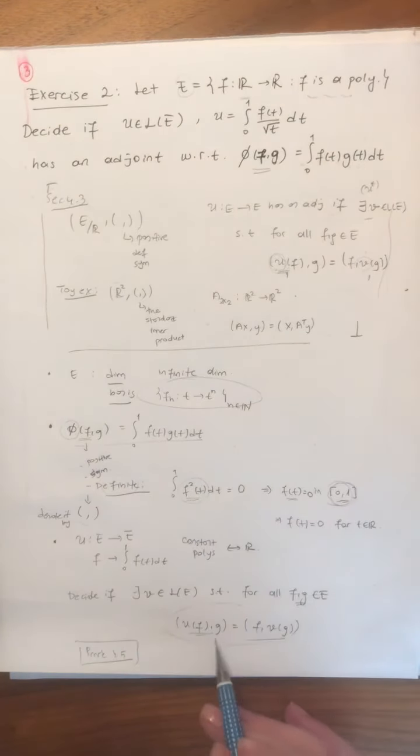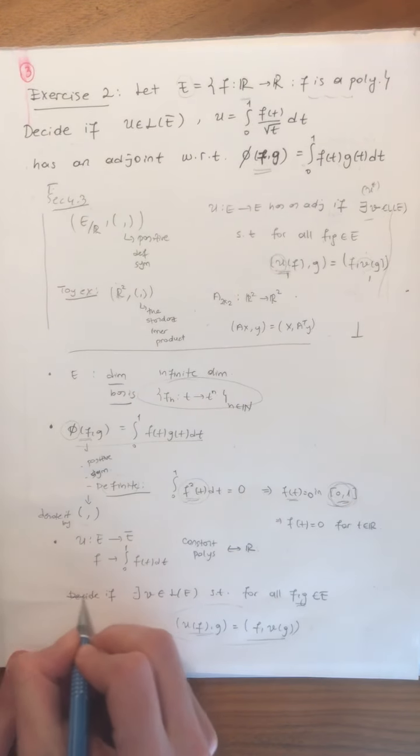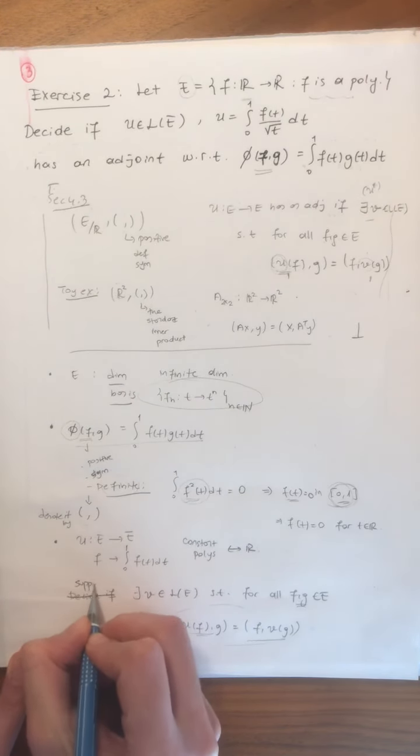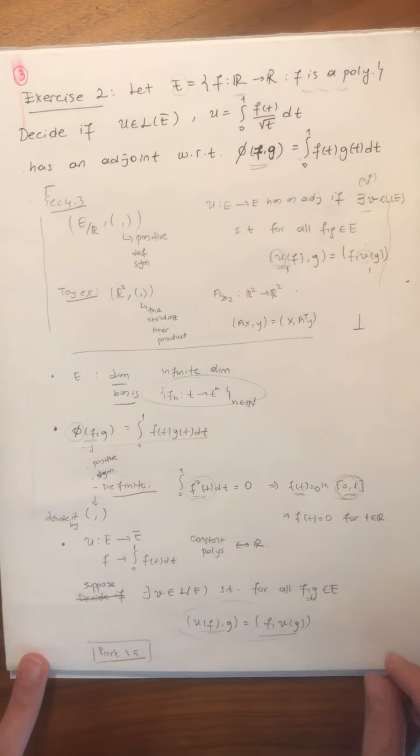So that means we suppose that we have an adjoint and we obtain a contradiction.